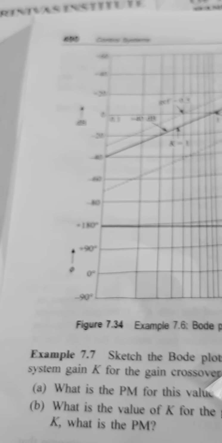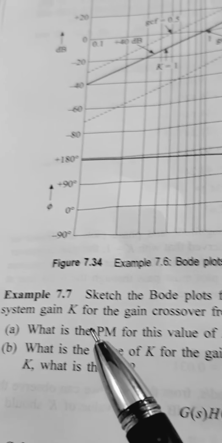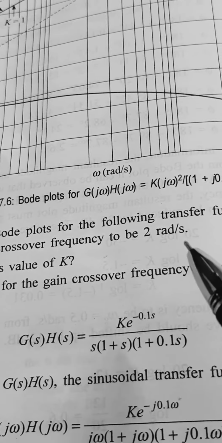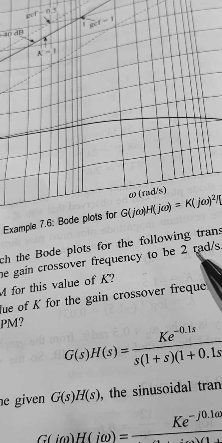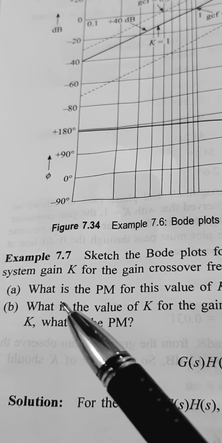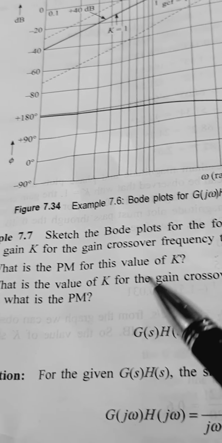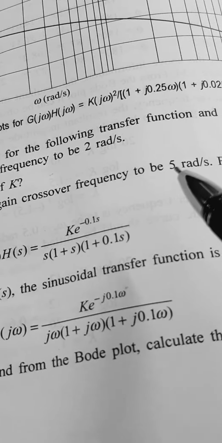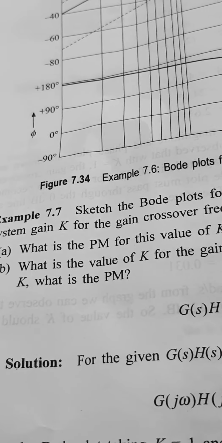We will see the problem example 7.1. Sketch the Bode plot for the following transfer function and determine the system gain k for the gain crossover frequency to be 2 radians per second. What is the PM, that is phase margin, for the value of k? What is the value of k for the gain crossover frequency to be 5 radians per second? For this value of k, what is the phase margin?